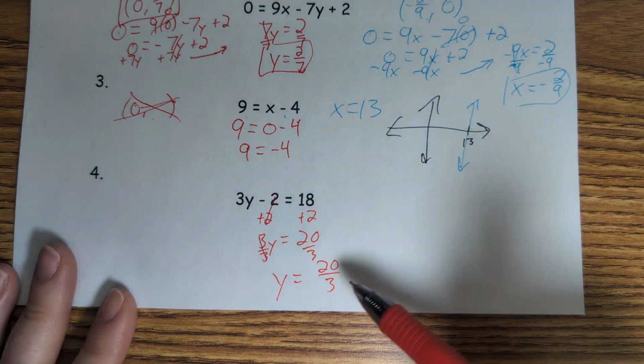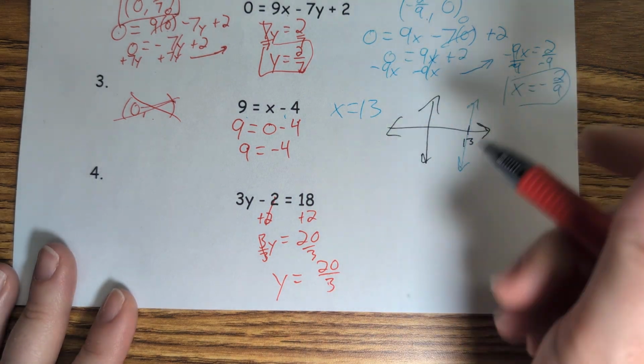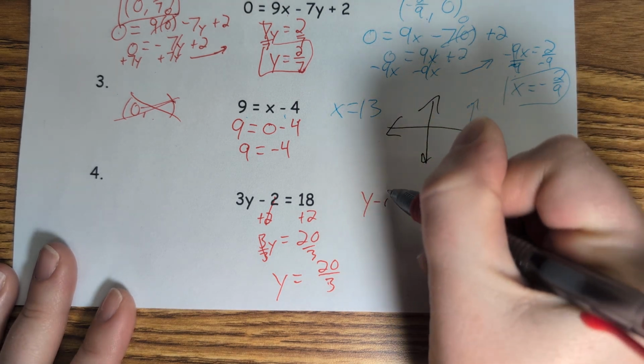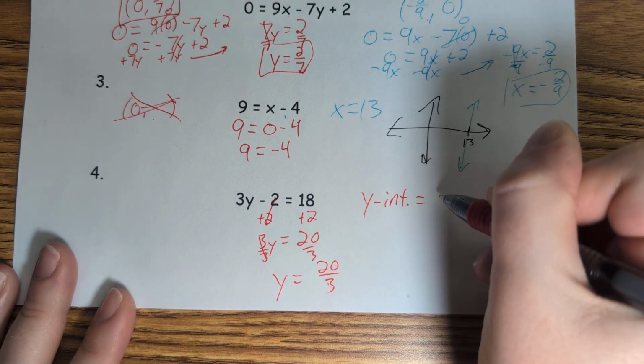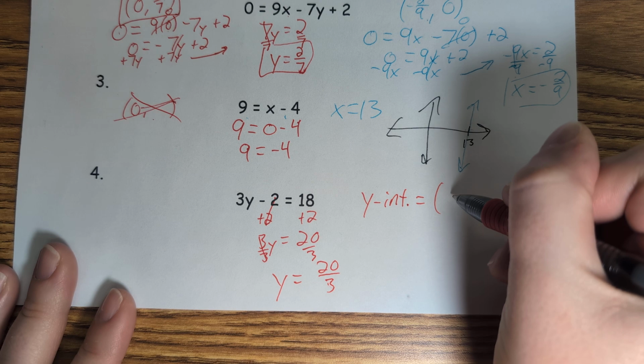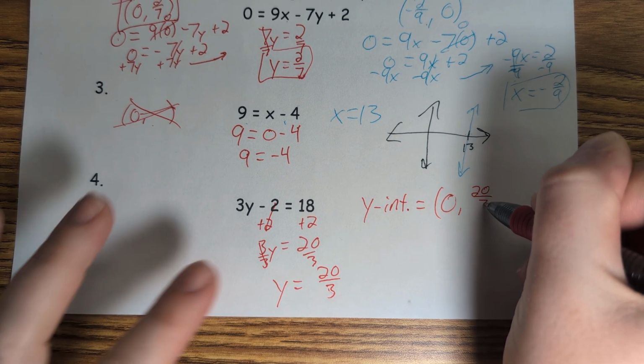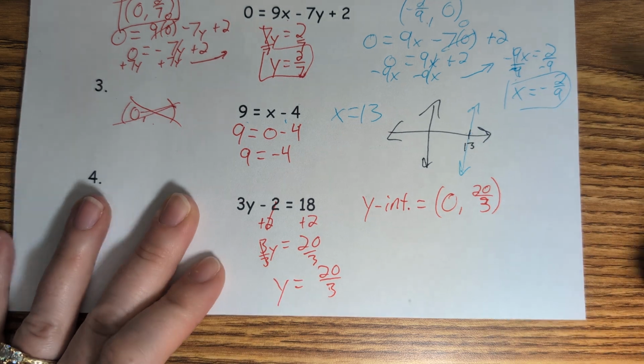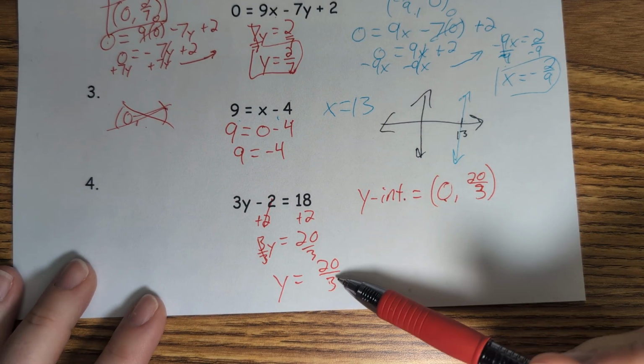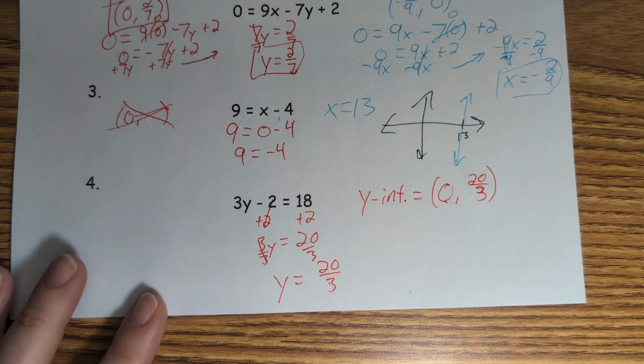Now, that means this is my y-intercept. If the x value is 0, the y value is 20 over 3, because no matter what the x is, the y is always 20 over 3.